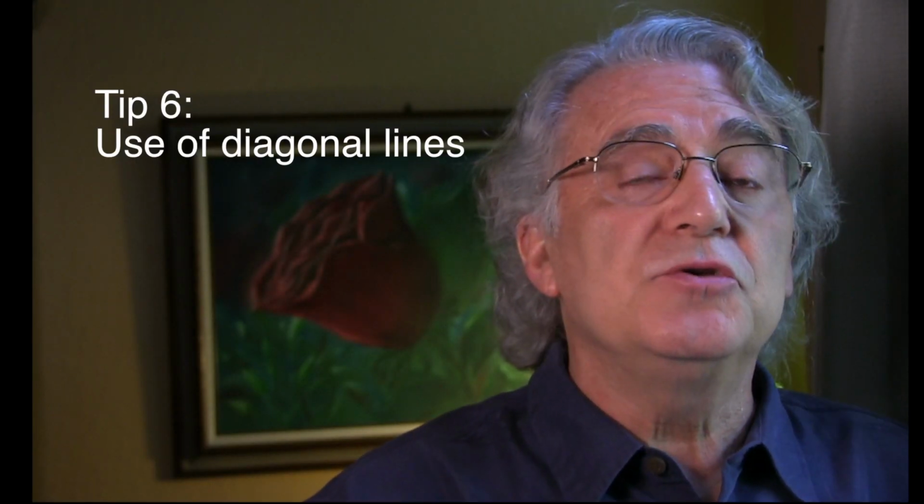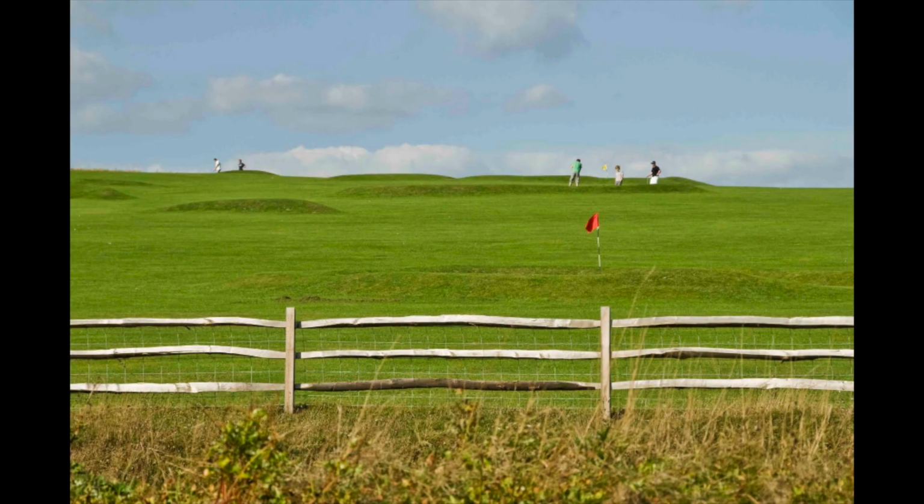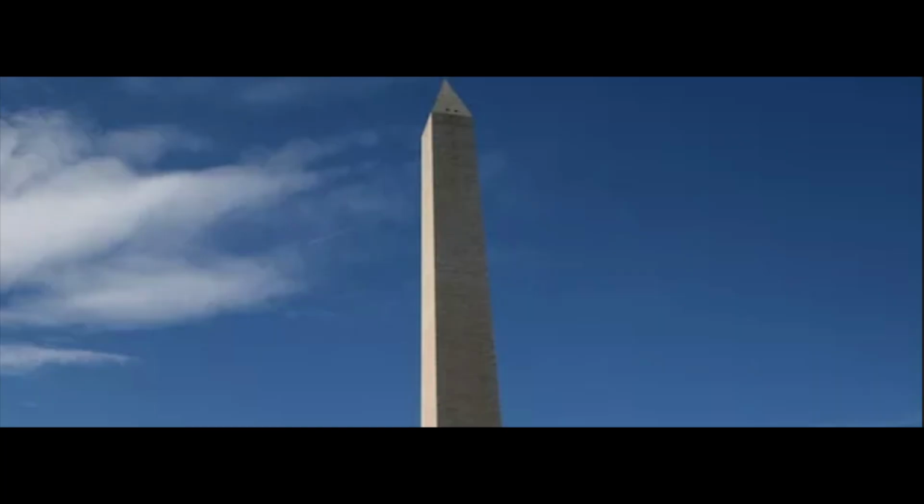Tip 6, use of diagonal lines. Horizontal lines lend a static, calm feel to a picture, while vertical ones often suggest permanence and stability. When strong horizontal or vertical lines appear at or near the center of the photo, they tend to cut the composition right in half. That is rarely successful.